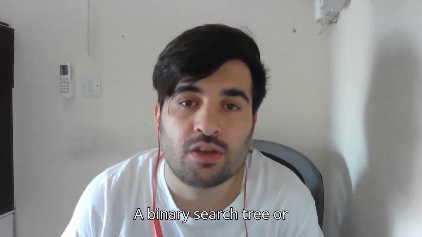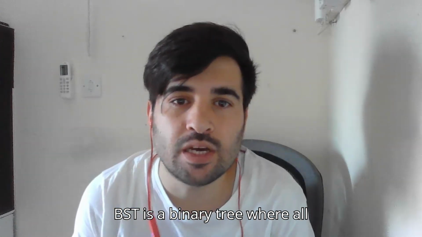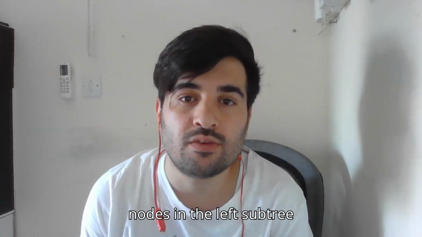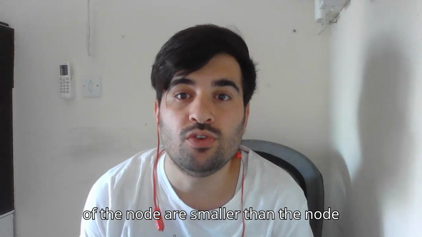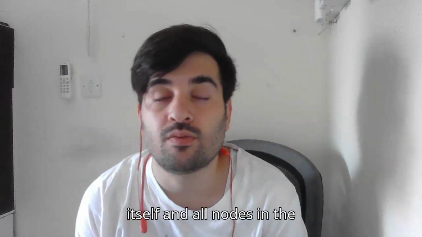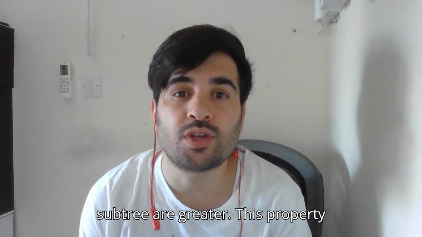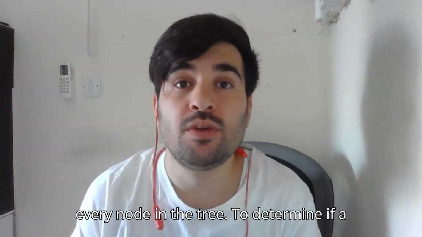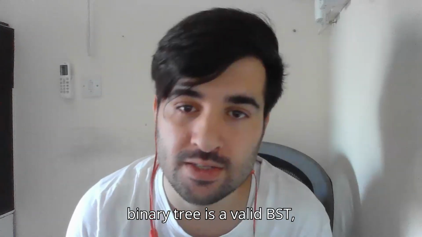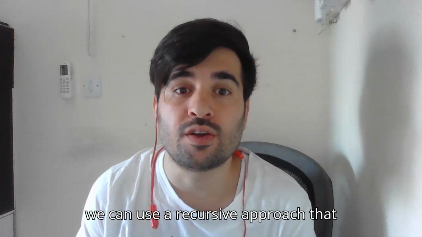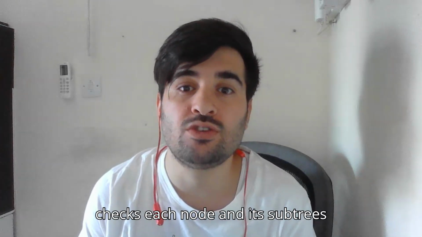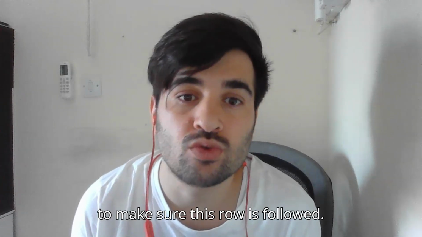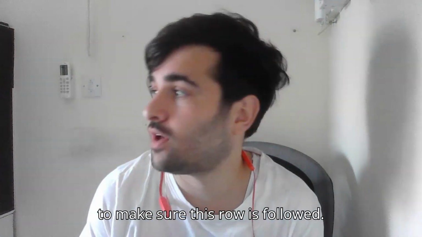A binary search tree, or BST, is a binary tree where all nodes in the left subtree of the node are smaller than the node itself, and all nodes in the right subtree are greater. This property has to hold true for every node in the tree. To determine if a binary tree is a valid BST, we can use a recursive approach that checks each node and its subtrees to make sure this rule is followed.